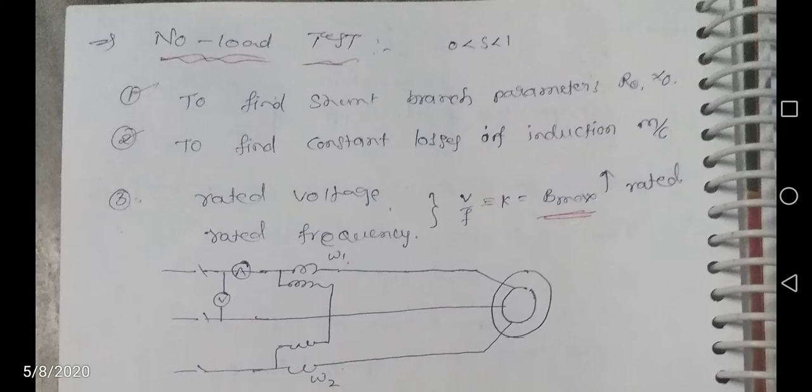So keep V by F constant. Increase the voltage and frequency, so that we maintain the V maximum constant, and it is increasing.